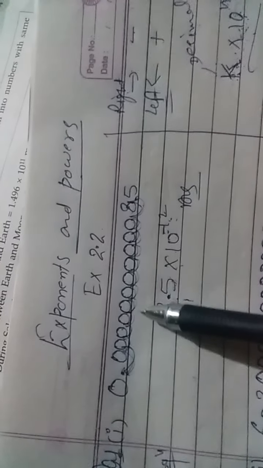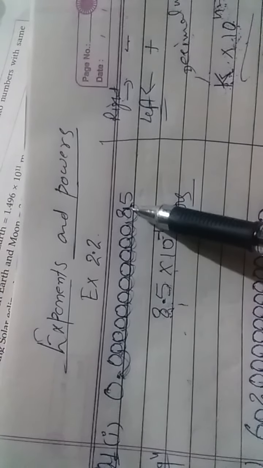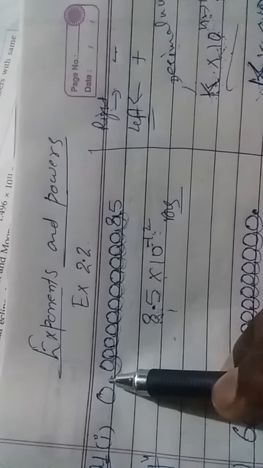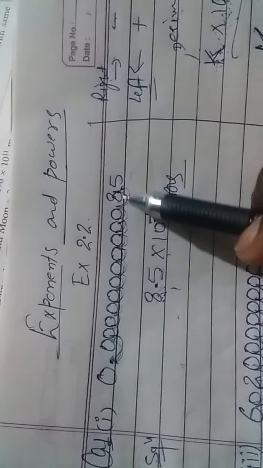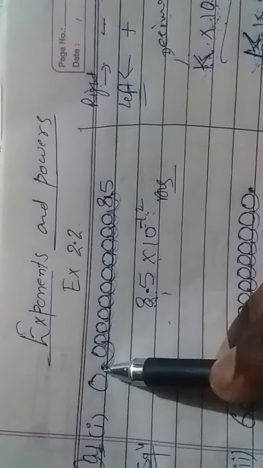Our given number is 0.000000085, and we have to convert it into the standard form. So we will shift the decimal point. Our decimal point is here, and we will shift it towards the right till we get just one digit to the left of the decimal point. Okay, so let's shift these decimal points.